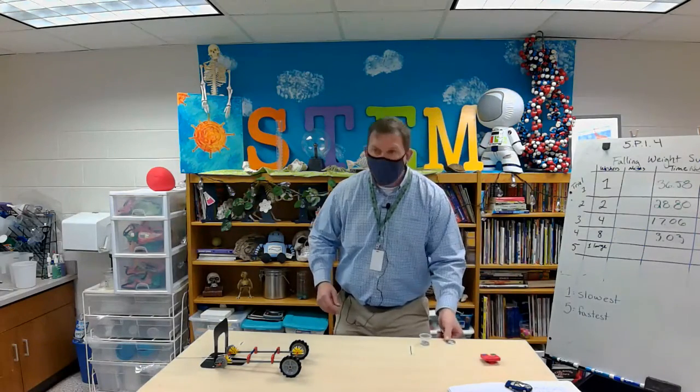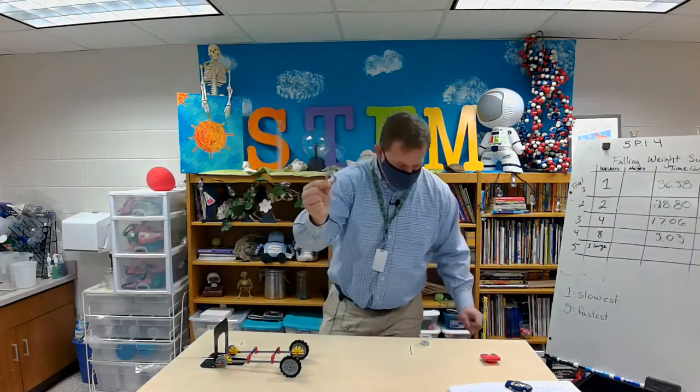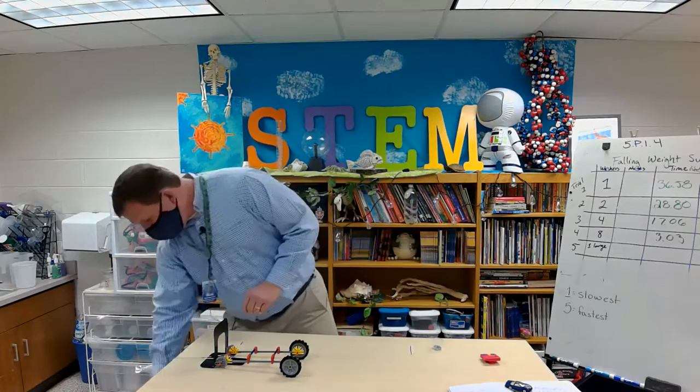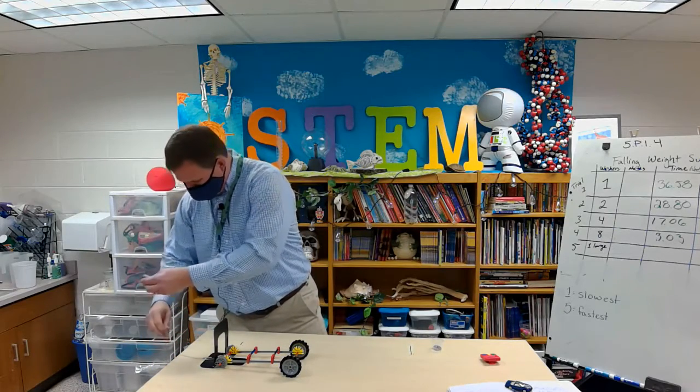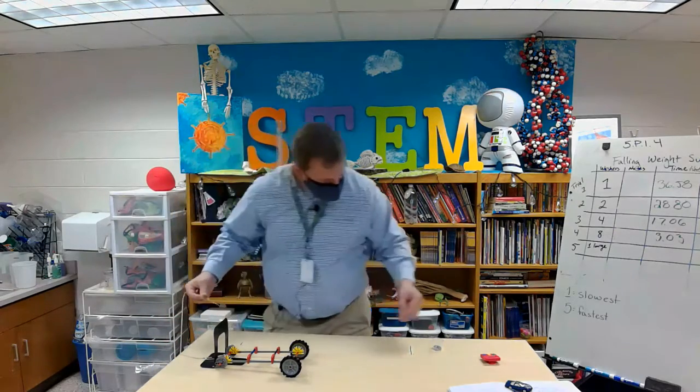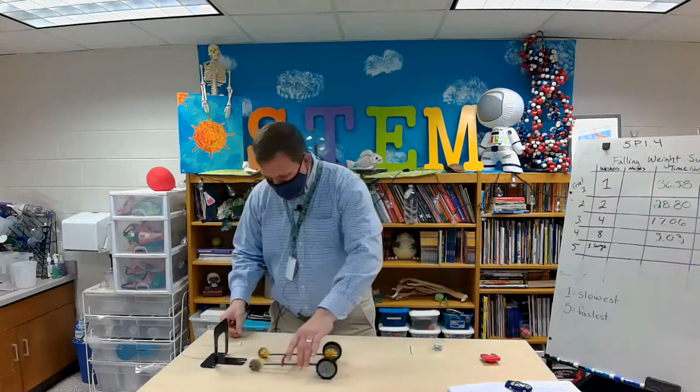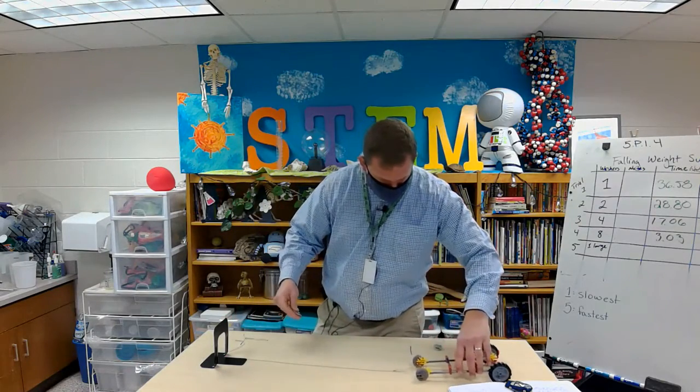All right, now we're pulling out our large washer. Okay, we're going to take off our small washers now and put them in our cup, and we're going to put the large washer on.